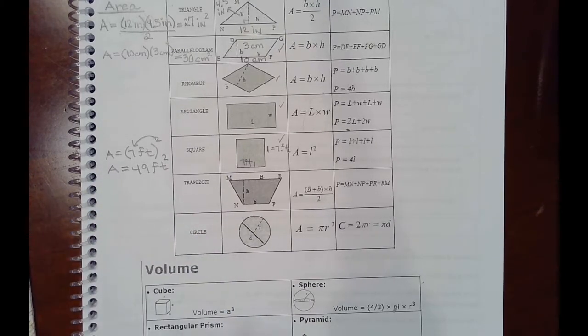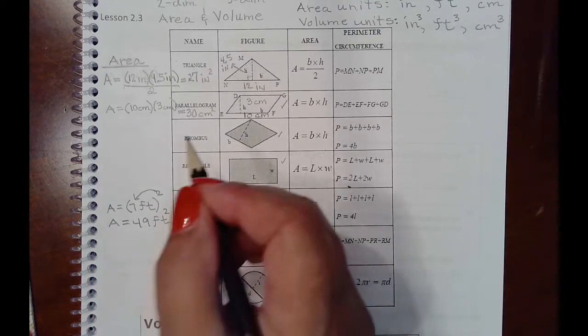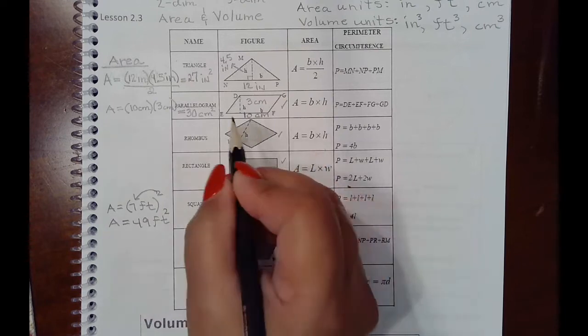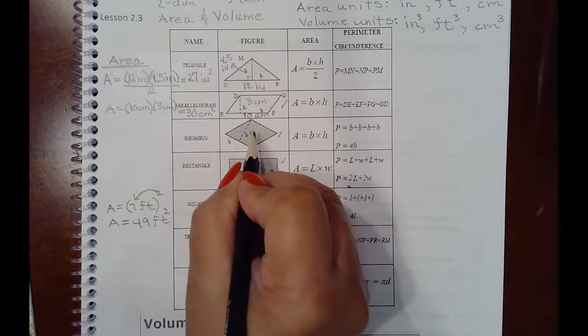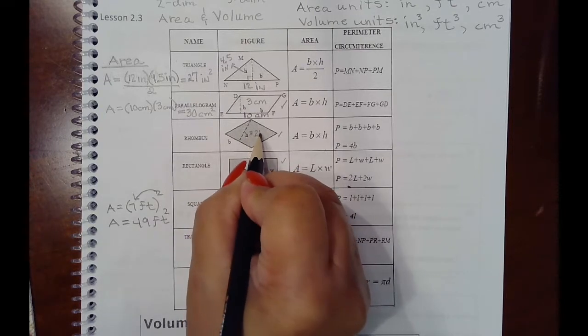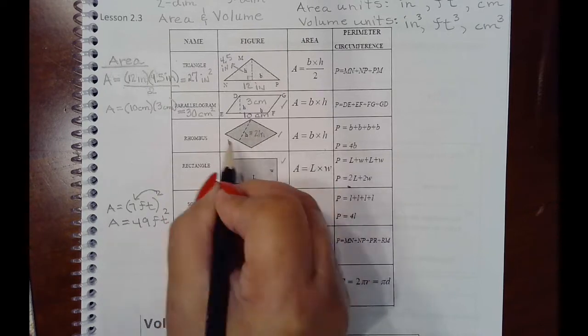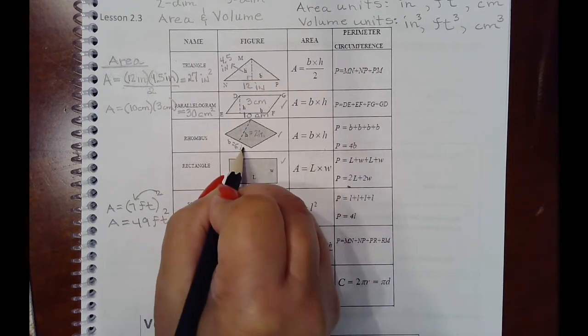Okay, and likewise, all of these parallelograms use the base times height formula. Let's see, I'll do one more. I'll do this rhombus, but it is pretty much the same thing. I'm going to give you a height here of 2 inches, and then this base, I'll give you 6 inches.